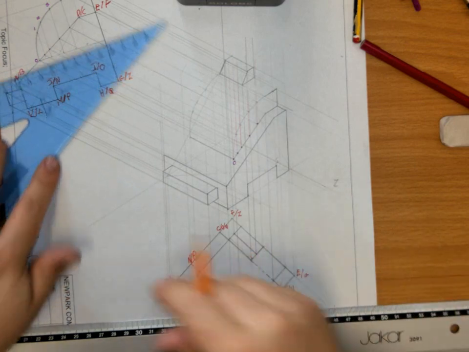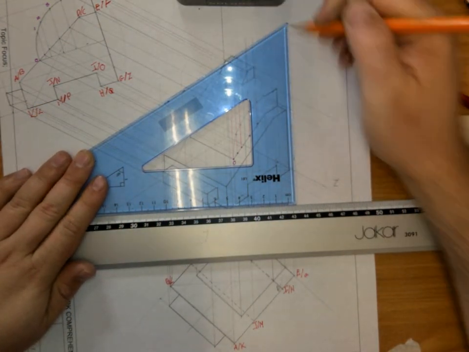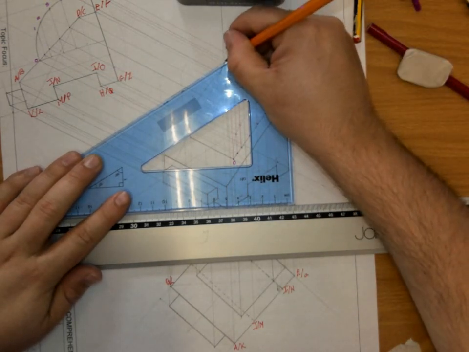That should be a bit better there now. The line was out too far.